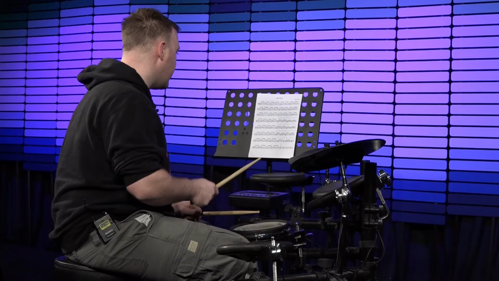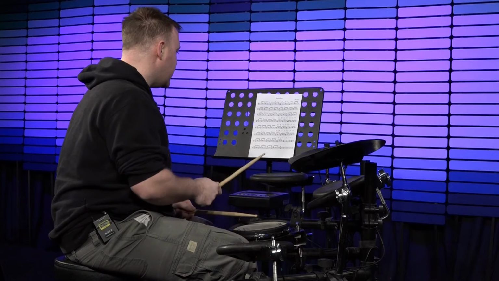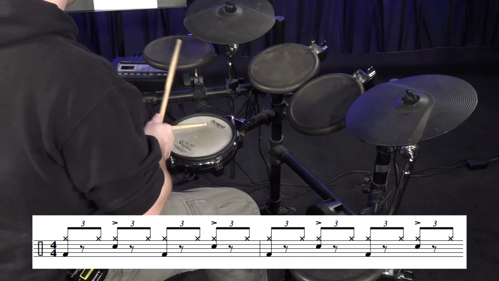If you've done the rock beat, you're pretty comfortable with the bass drum on 1, the snare drum on 2, the bass drum on 3, the snare drum on 4. And that is exactly what you're asked to do on exercise number 1. So you've got your shuffle on the hi-hats, bass on 1, snare on 2, bass on 3, snare on 4. It's pretty straightforward. Let's try it nice and slow together.